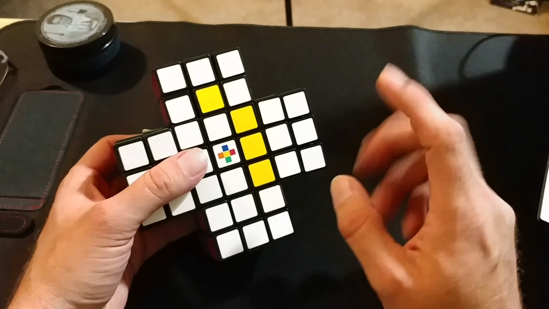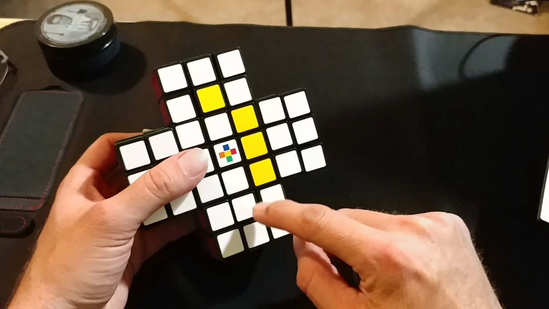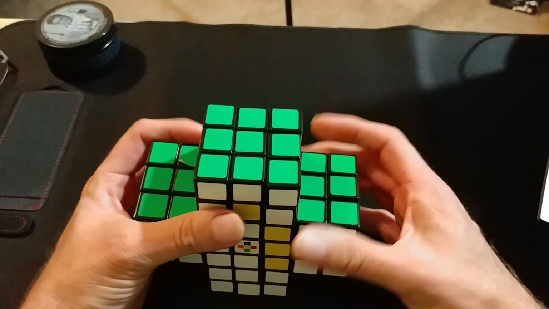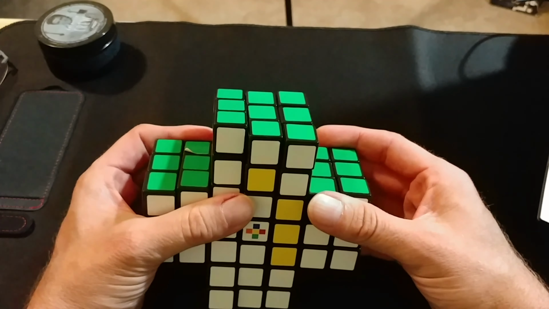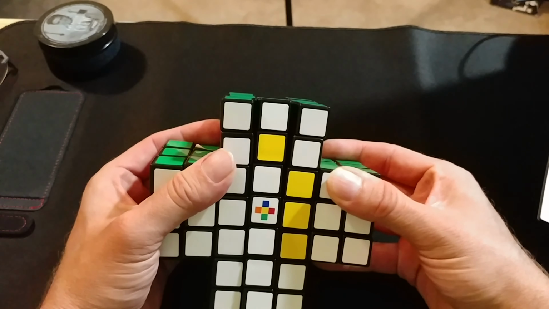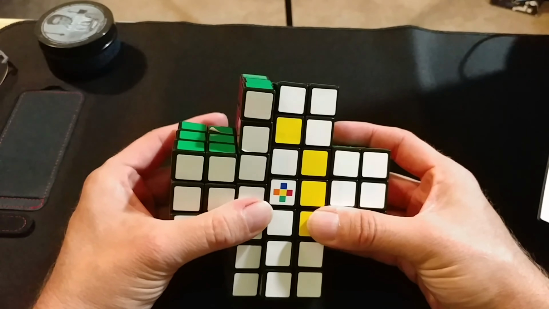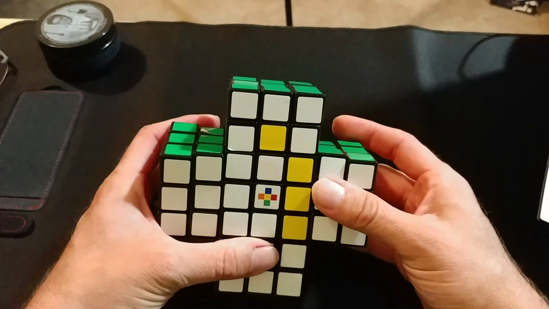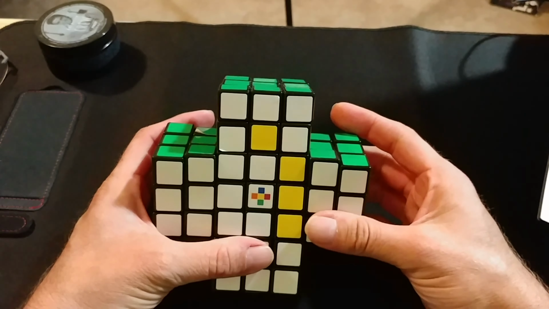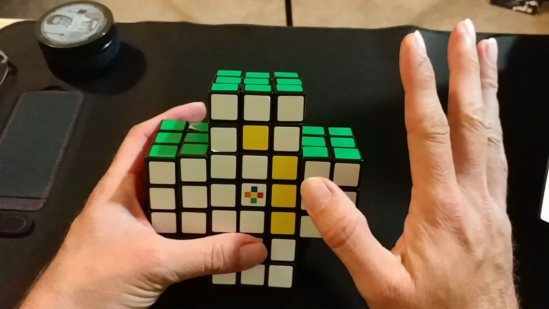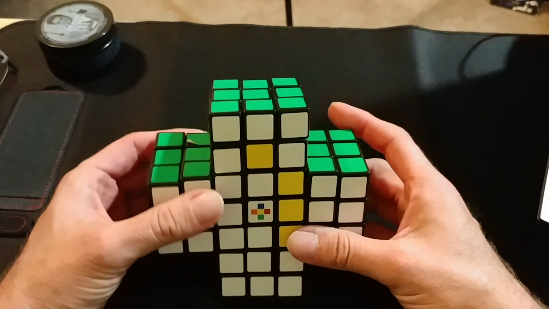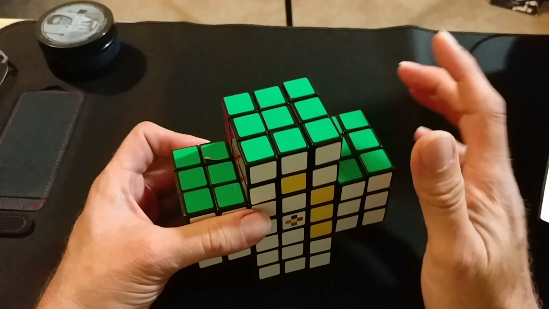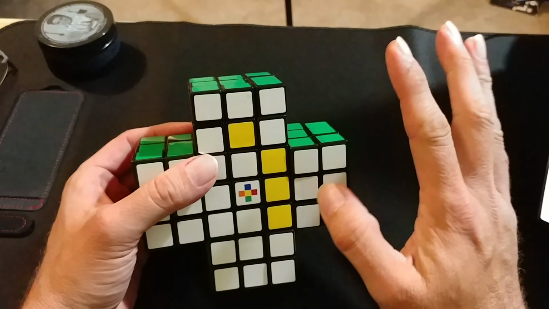I think I mentioned in one of the videos that I don't really mess with this cube because it's big, it's bulky, it falls apart a lot, and I don't think I know all the ins and outs about this cube simply because I don't really mess with it a whole lot. But I know that other people solve it in different ways. I've seen other people solve it different ways, but this is the way I do it.